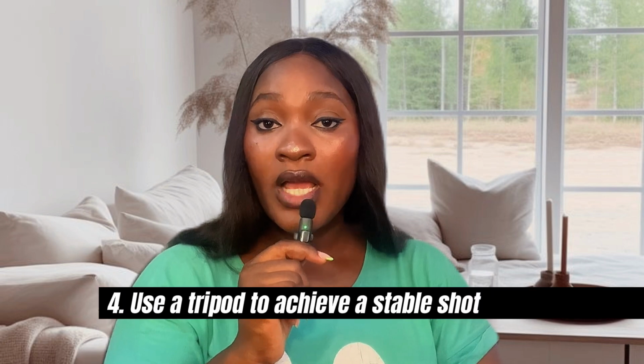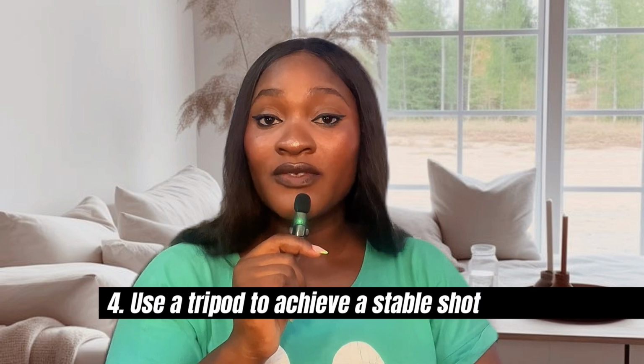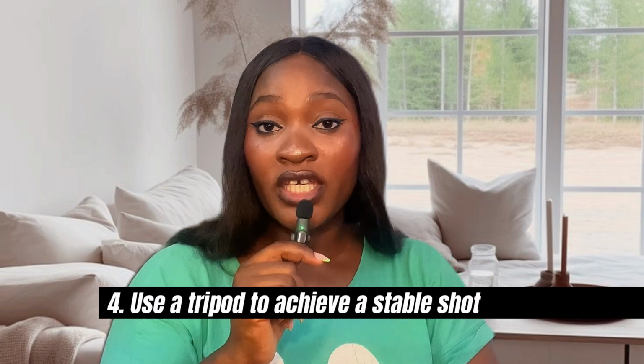The fourth rule is you have to have a tripod, because you cannot successfully change your background if you have a jerky camera movement. So ensure your camera is in a very stable position, either using your tripod or hanging it somewhere. Ensure it is very stable.